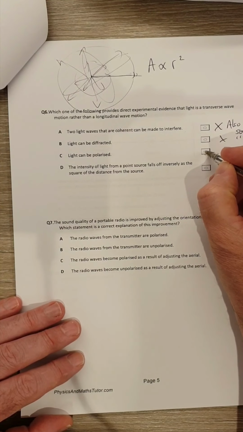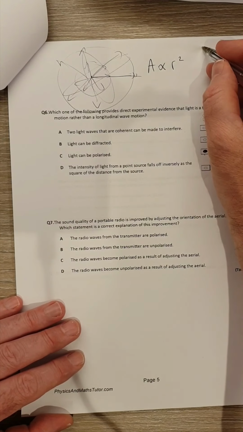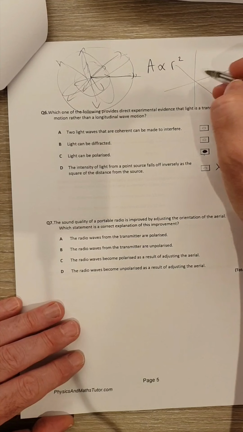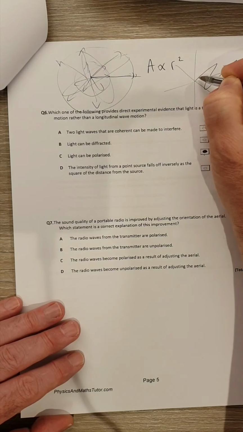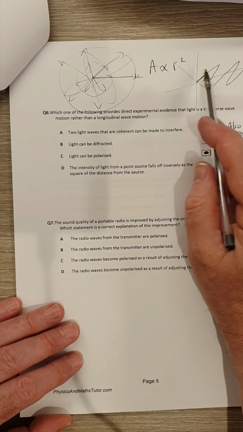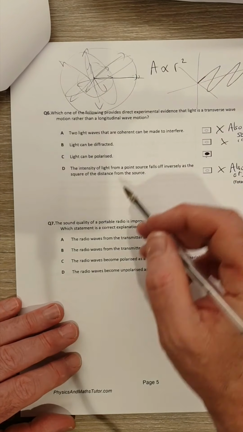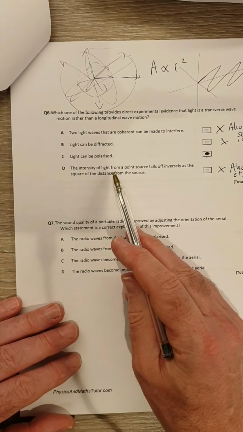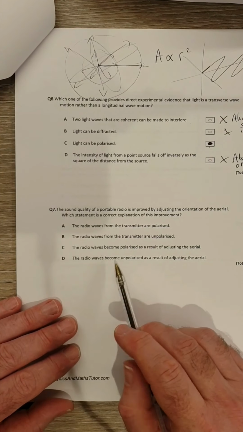So this means the only one that this can be true for is polarized, because polarized means that the wave is only in one direction, for example like this. So it's at an angle like this. This can only be true, it's the oscillation is happening in one plane, which is only true for transverse waves. So the answer here is C.